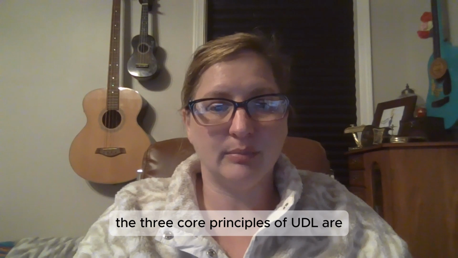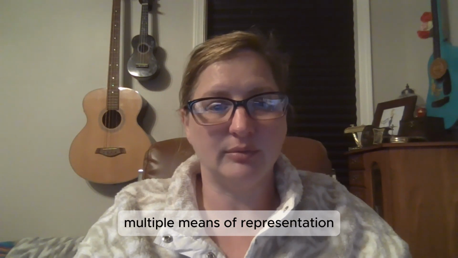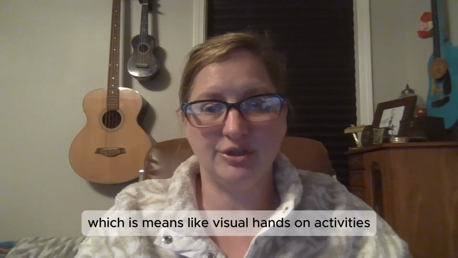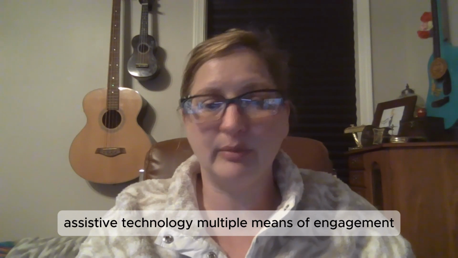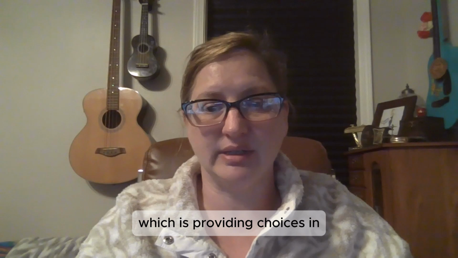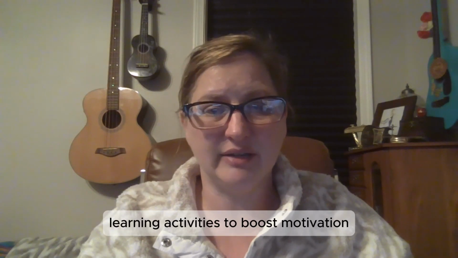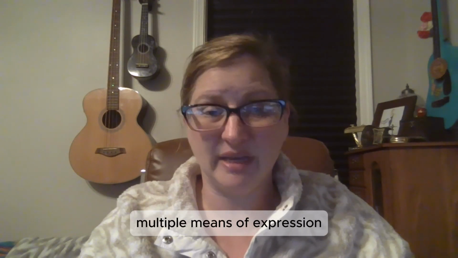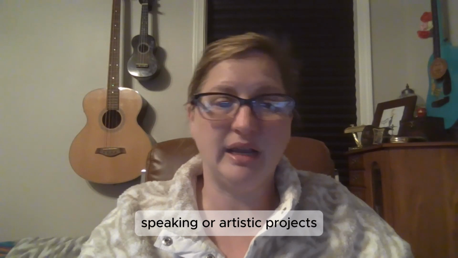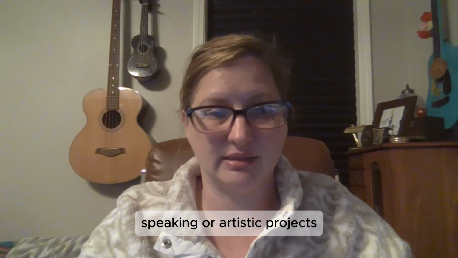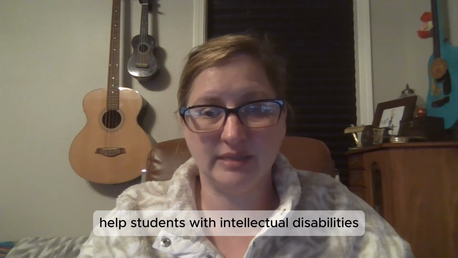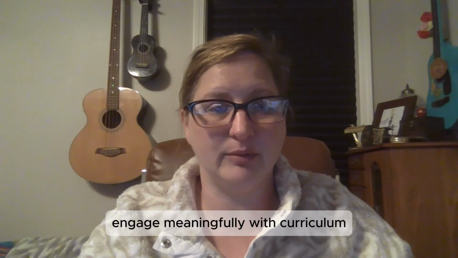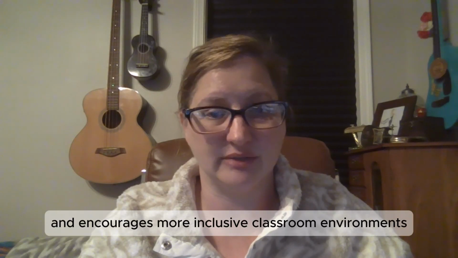The three core principles of UDL are multiple means of representation, which means visual, hands-on activities, and assistive technology; multiple means of engagement, which is providing choices in learning activities to boost motivation; and multiple means of expression, which is allowing students to demonstrate knowledge through writing, speaking, or artistic projects. Applying UDL strategies helps students with intellectual disabilities engage meaningfully with curriculum and encourages more inclusive classroom environments.